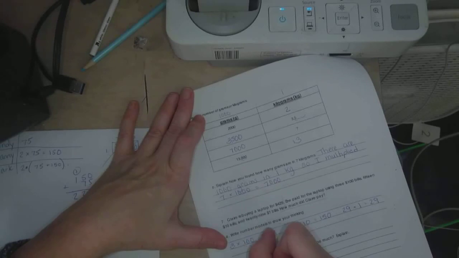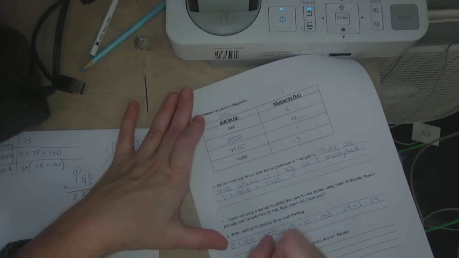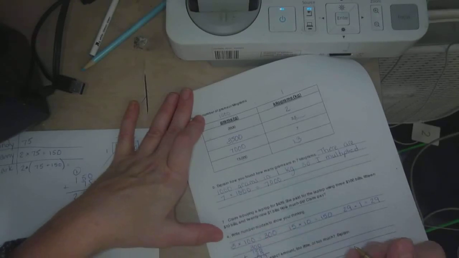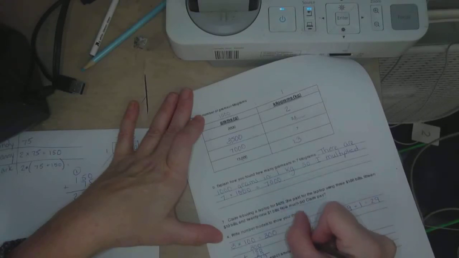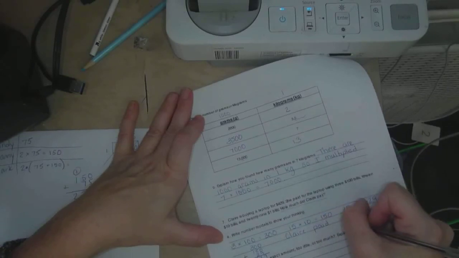300 plus 150 plus 29. 9, 5 plus 2 is 7, 3 plus 1 is 4. So that's 479. So Claire paid $479.